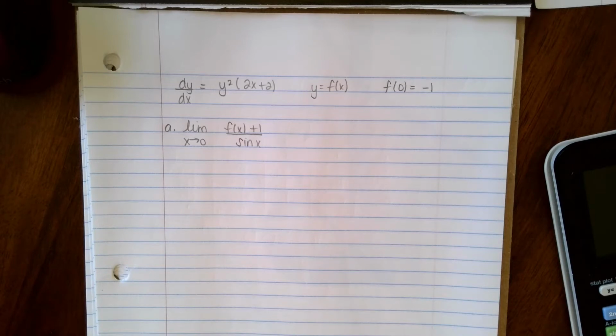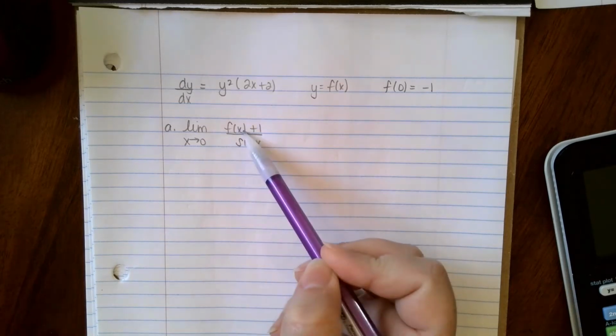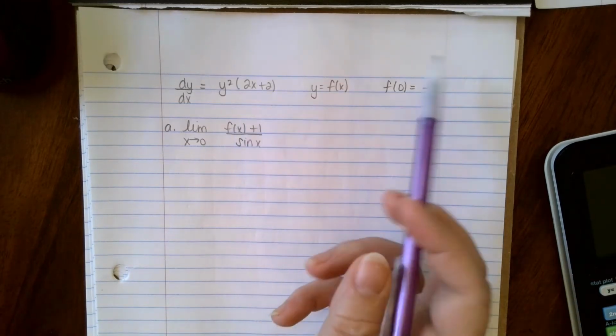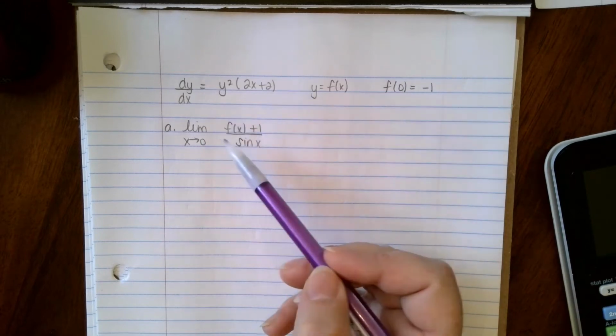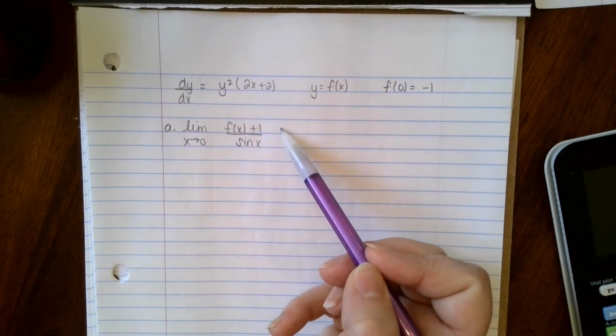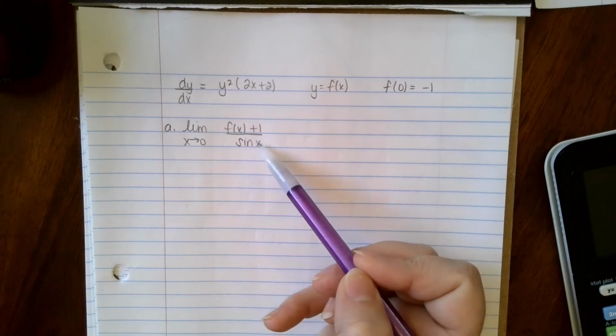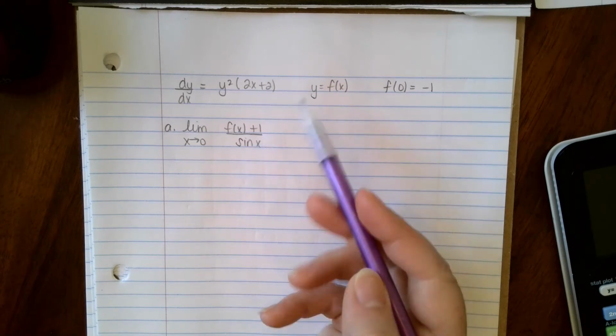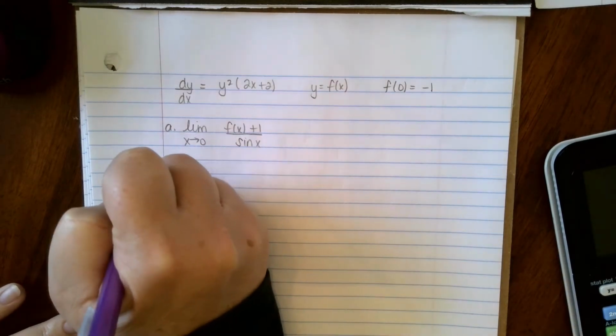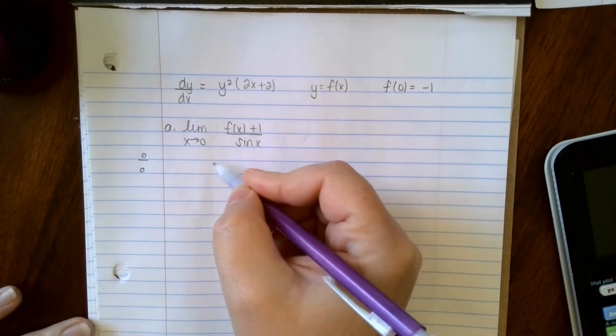So part A, they want you to find the limit as x approaches 0 of (f of x plus 1) over sine of x. So if you plug a 0 in, f of 0, they told us, was -1. Well, -1 plus 1 is equal to 0. If you plug a 0 into the denominator, sine of 0 is also equal to 0. So we get 0 over 0, which means that we can use L'Hopital's rule.